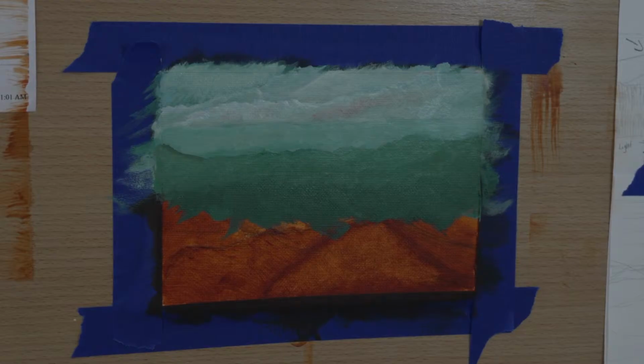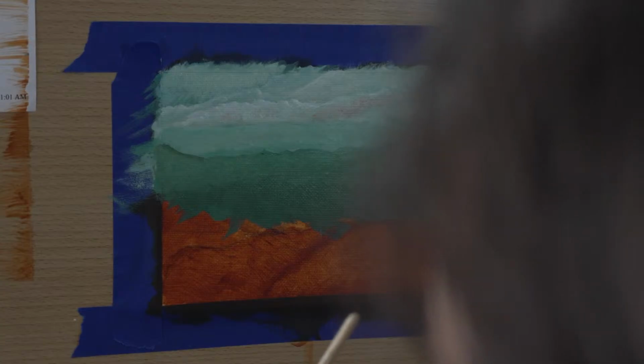And now I'm going to go back into where I was and think more about where we want our greens to be. So I'm going to make some more green, some more umber, some white, letting that get all happy together. More green, a little more umber.